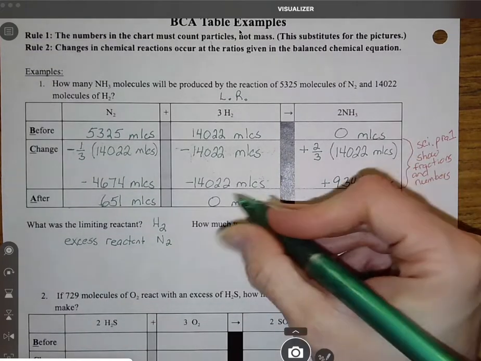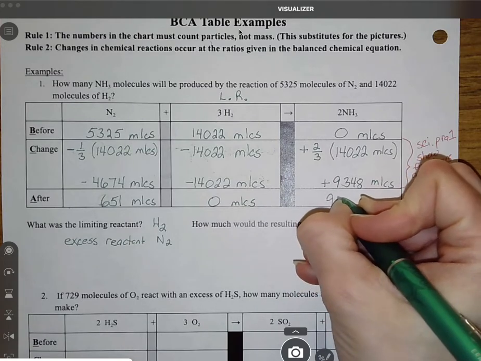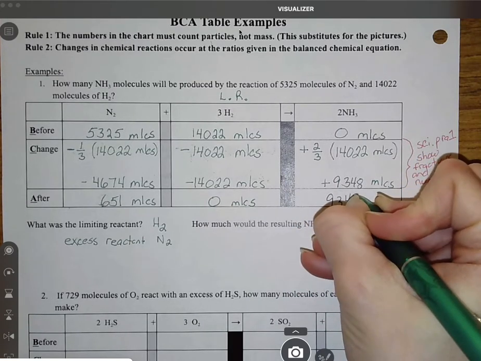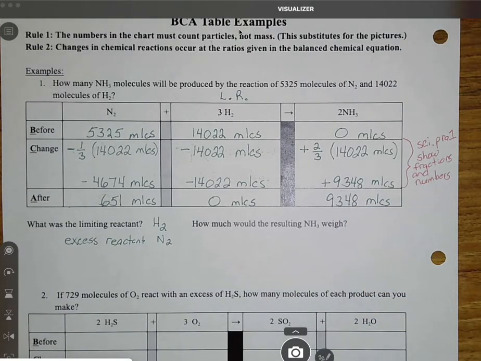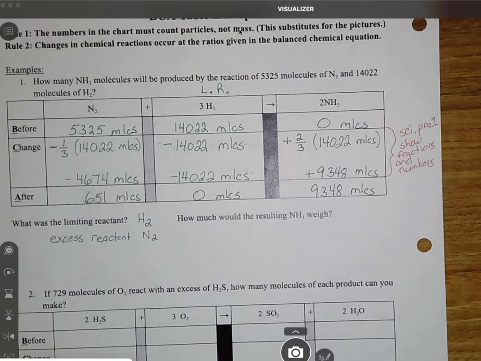Okay, so that means that with all those ratios looking good, 9,348 molecules. And now we need to know how much it's going to weigh. This is a periodic table question, so grab your periodic table because you're going to have to calculate how much an NH3 particle weighs.